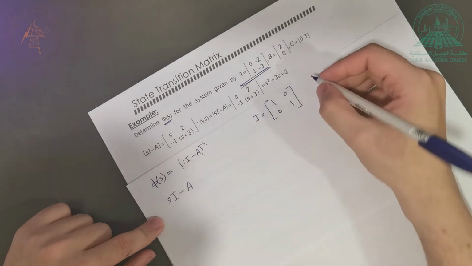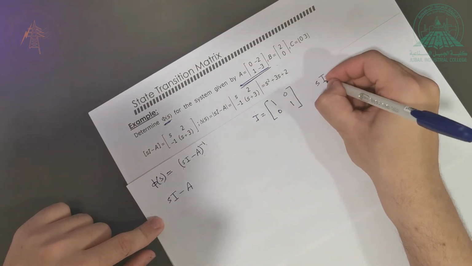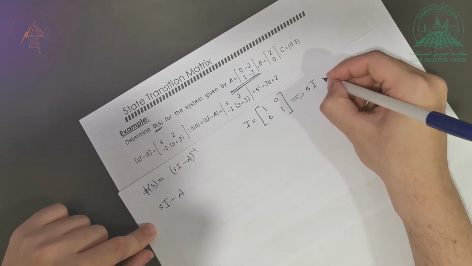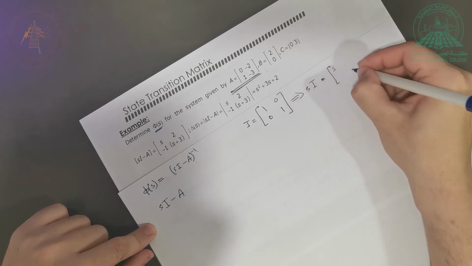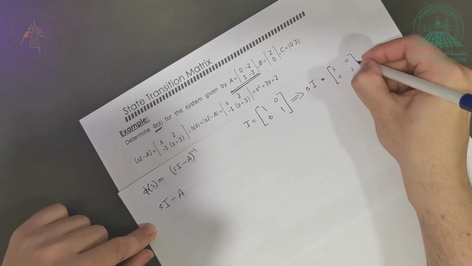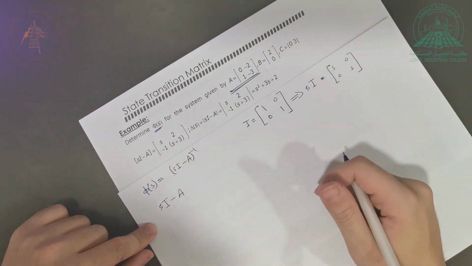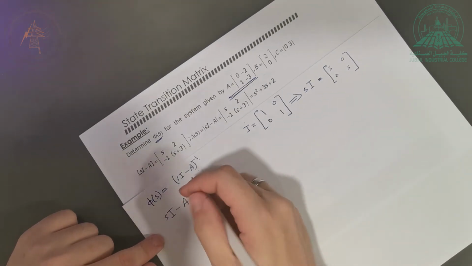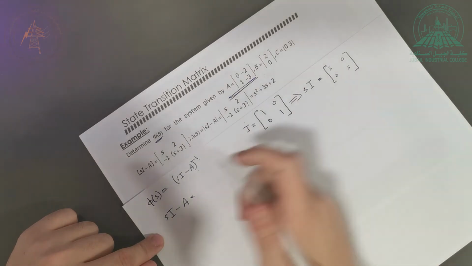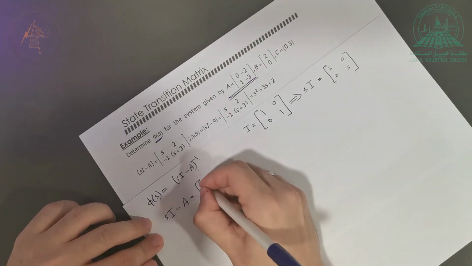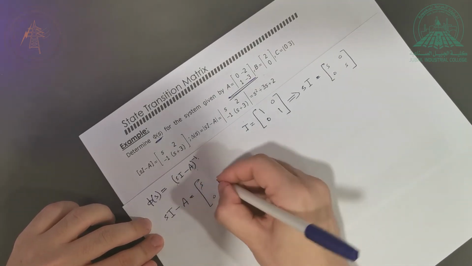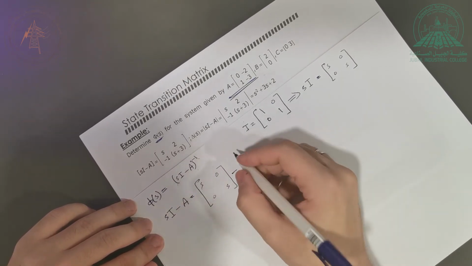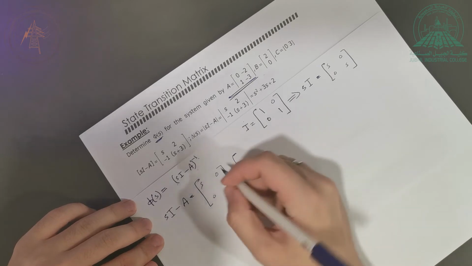Right? So sI means what? sI is equal to [s, 0; 0, s]. Right? So I'll go back here. sI minus A will be what? It will be sI, which is this, [s, 0; 0, s], minus A. What is the value of A? A is here, right?